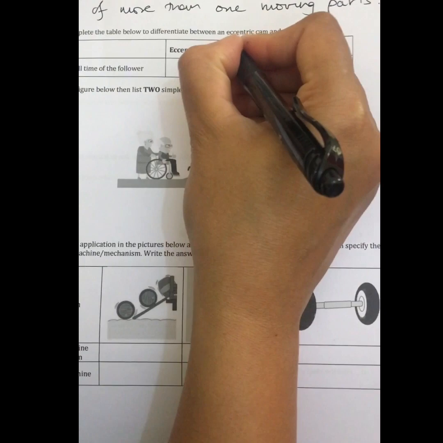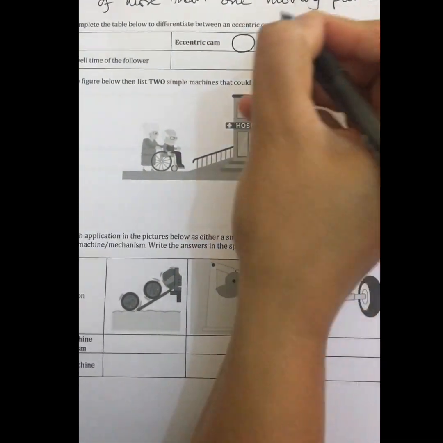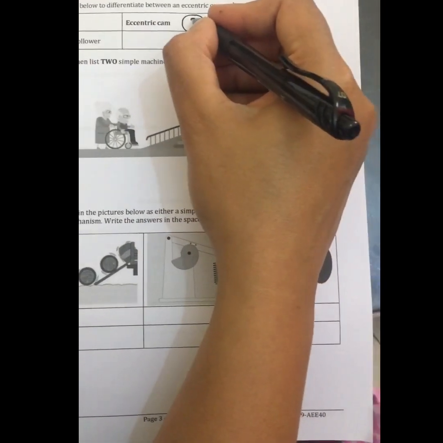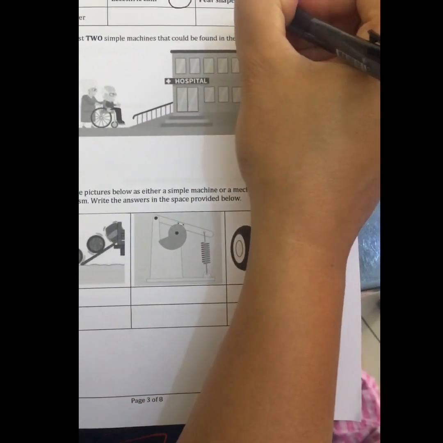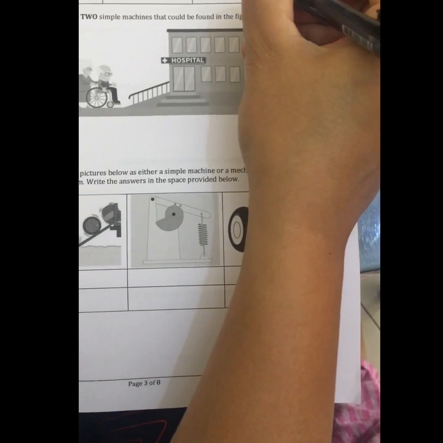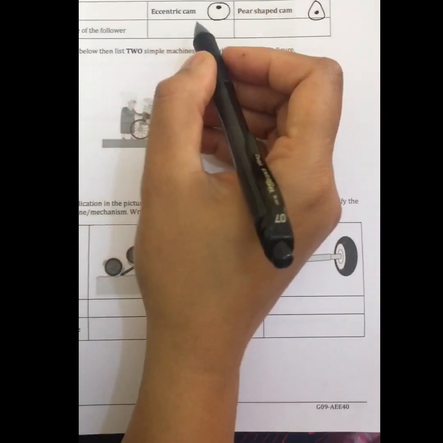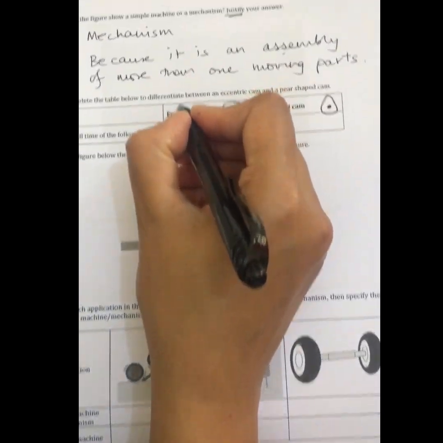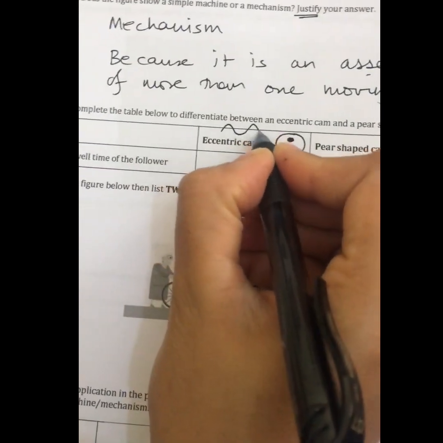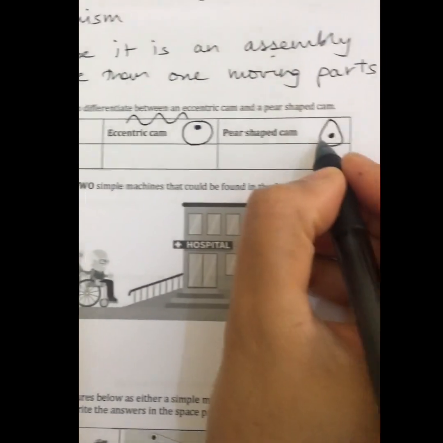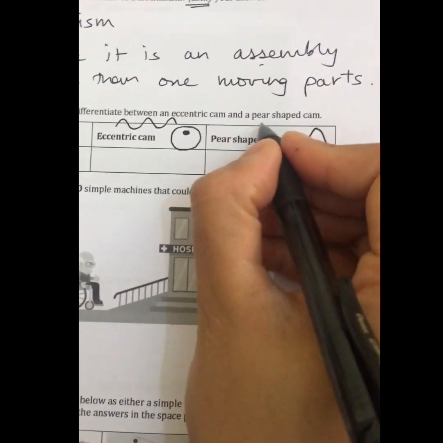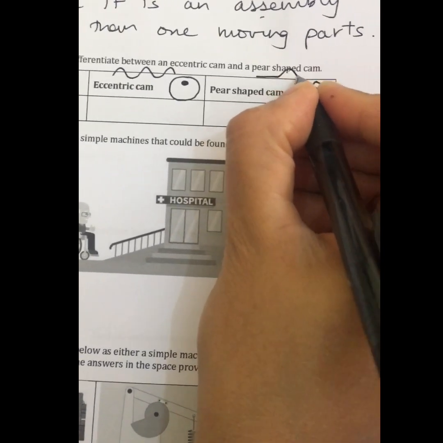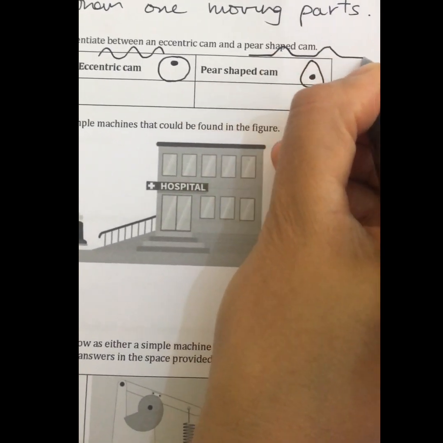Okay, now remember, moving on to part D. In an eccentric cam, the cam is a circle shape, but the center or the shaft is not in the center. In a pear-shaped cam, the cam is pear-shaped, the shaft is in the center. Now in an eccentric cam, what does the movement of the follower look like? This is what it looks like. And in a pear-shaped cam, it looks something like this. It stays constant, then it rises, falls, stays constant, and so on.